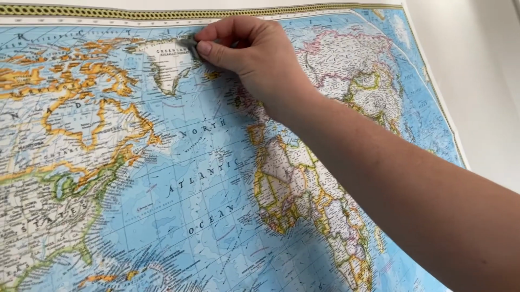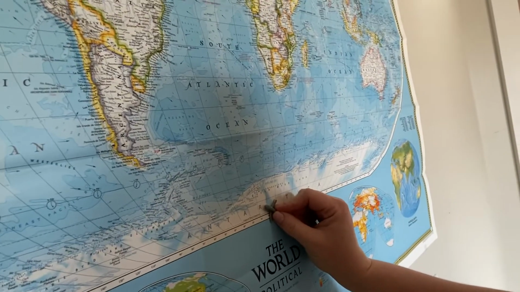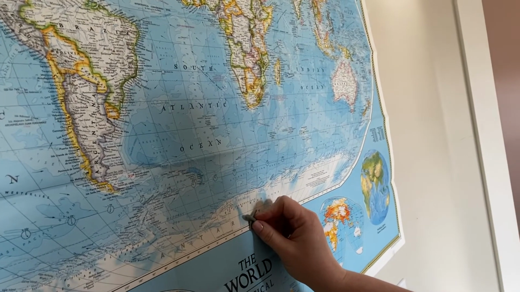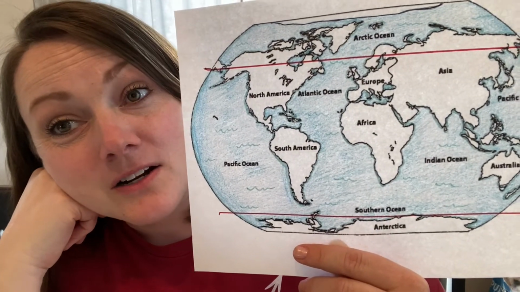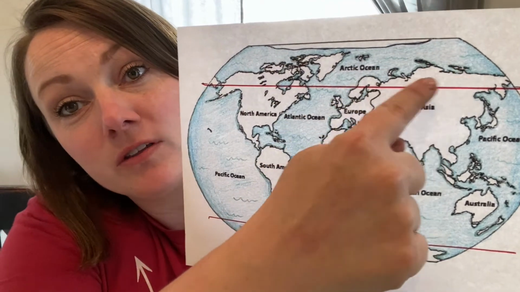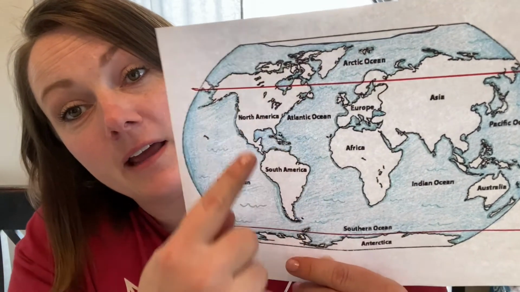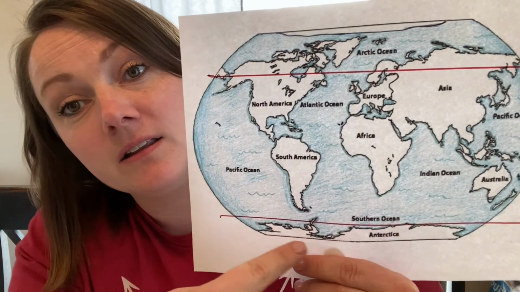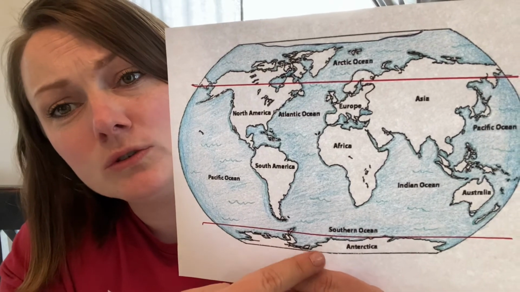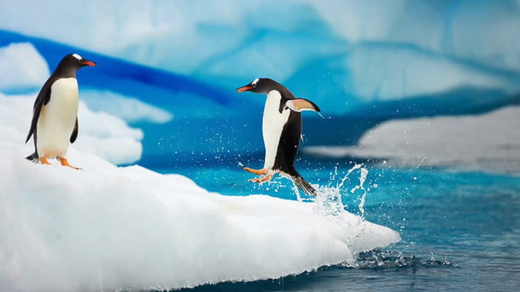Here we go, down to the South Pole. Here, we made it. Here's the South Pole, also called Antarctica. It's the southern part of our world. There are some differences in what animals live up here on the north side of our planet Earth in the Arctic Circle, and animals that live down here in the South Pole, or the south part in Antarctica. It's colder in Antarctica.